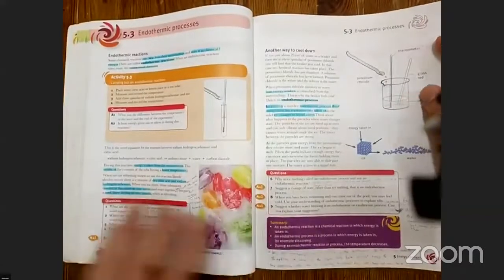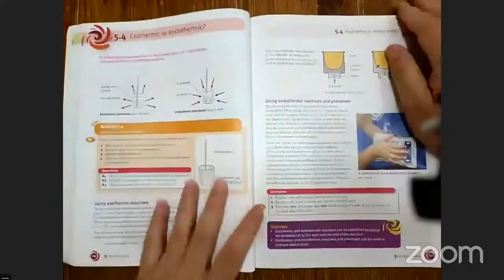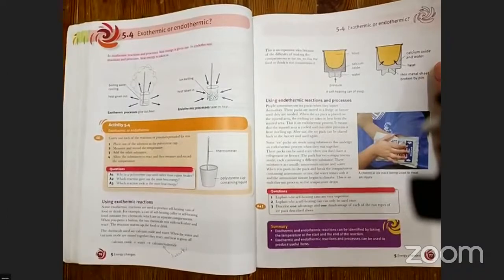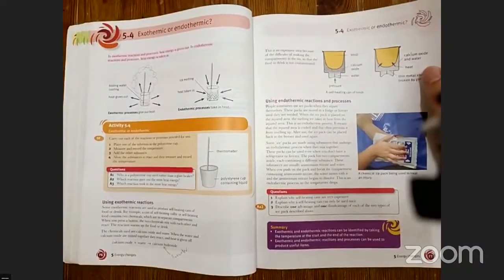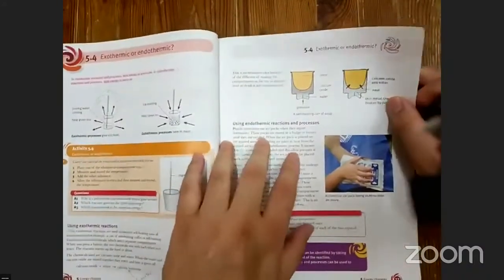So these are some examples we have gone through with you, so I don't want to repeat. Exo or endo, this one we have done also. This is an exothermic.